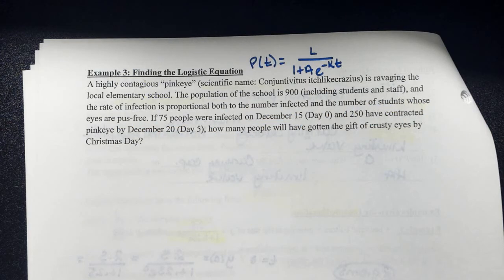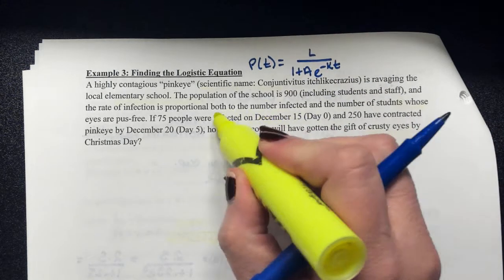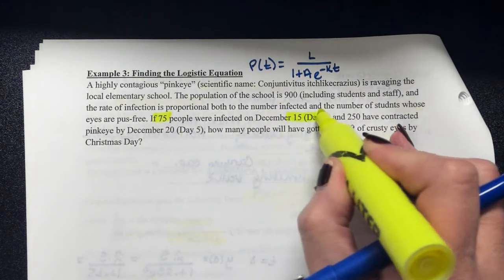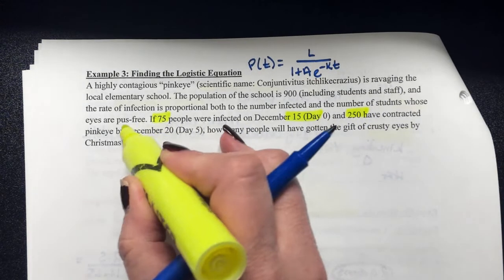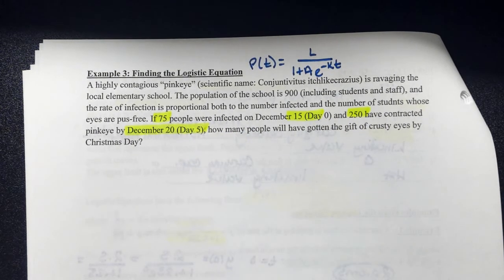The population of the school is 900. That includes students and staff, and the rate of the infection is proportional to both the number infected and the number of students whose eyes are pus-free. About 75 people are infected on December 15th, which is day 0, and 250 have contracted pink eye by December 20th, which is day 5. How many people will have gotten the crusty eyes by Christmas Day?